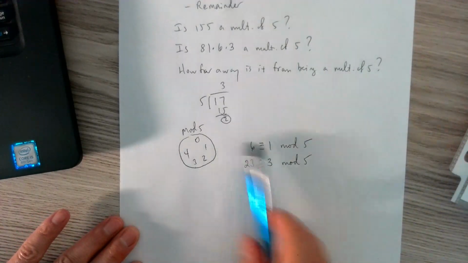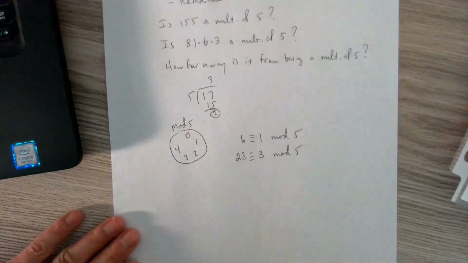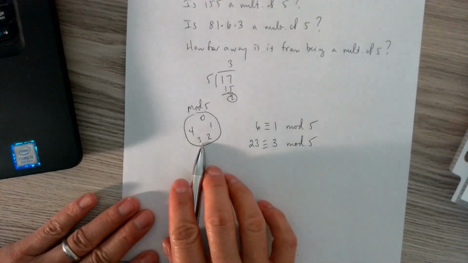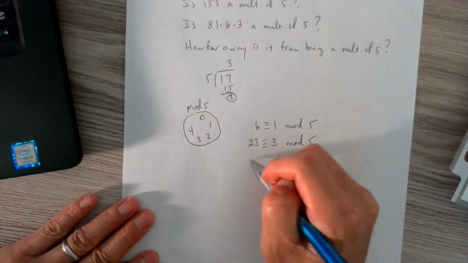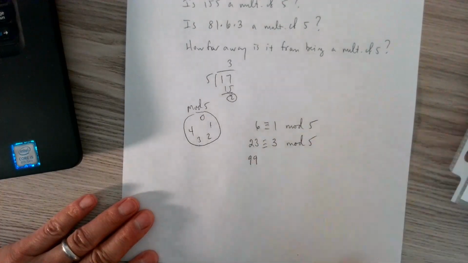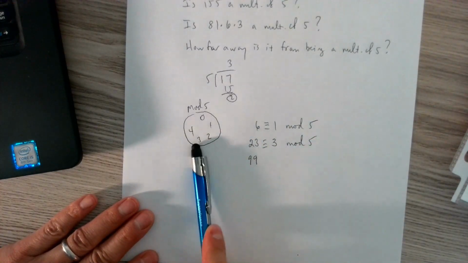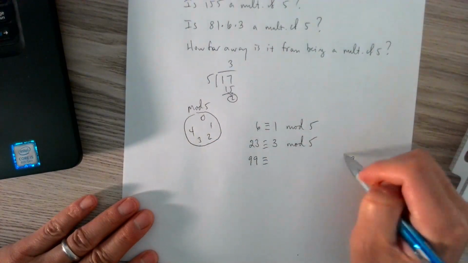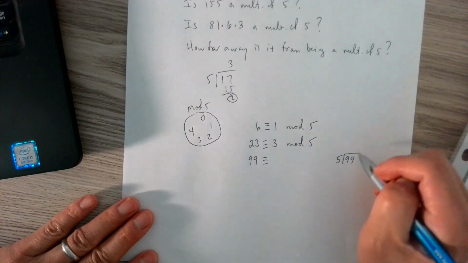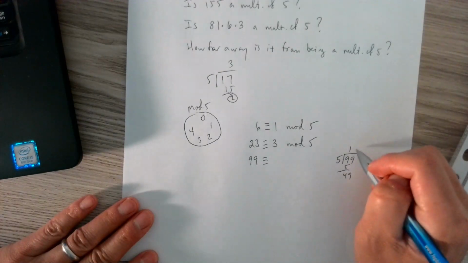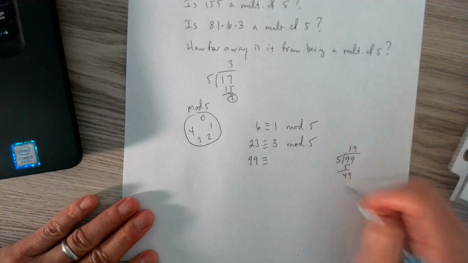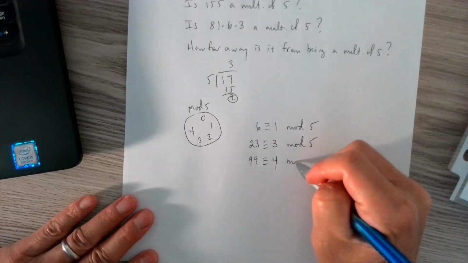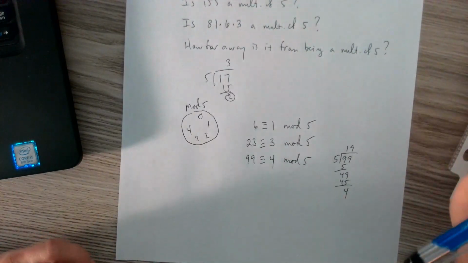And these are all single numbers, so it's pretty easy to find out what it is in mod 5. If I have the clock, I can just go around, but if I have a larger number, then going around the clock is impractical. So to find out what it is in mod 5, I can resort to long division. That would be a remainder of 4, so I know 99 is 4 in mod 5.